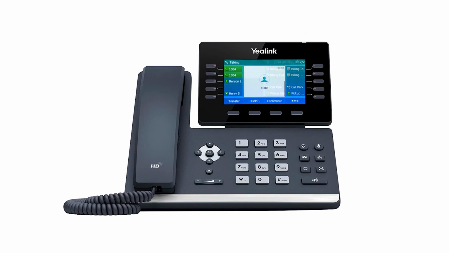To answer an incoming call, simply pick up the handset, press the headset button, or press the speakerphone button to start your call on your preferred medium. Call info such as the caller ID and call duration will be visible on the screen, as well as additional soft key options for your active call. To answer a call waiting, simply press the blinking line key. This will automatically place the first caller on hold and answer the new call. You can return to the first caller by pressing the originating line key.